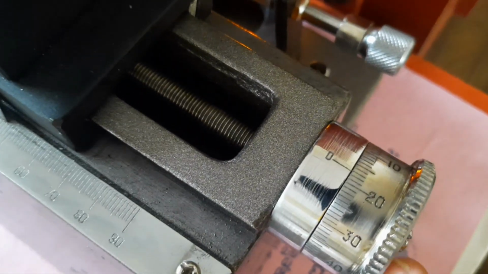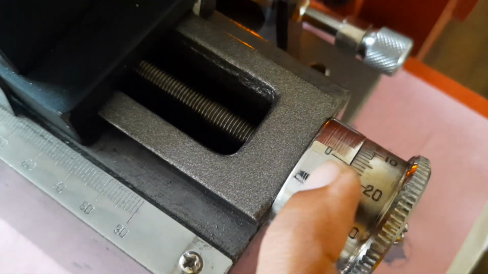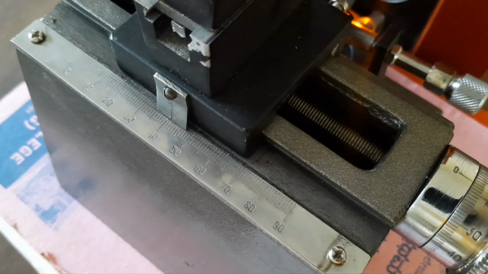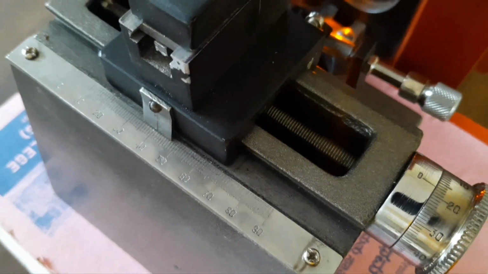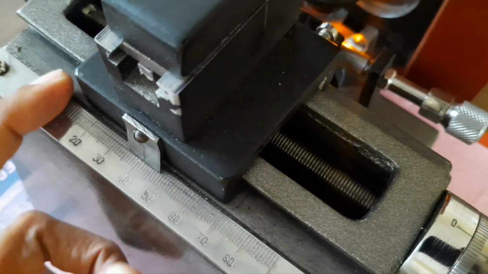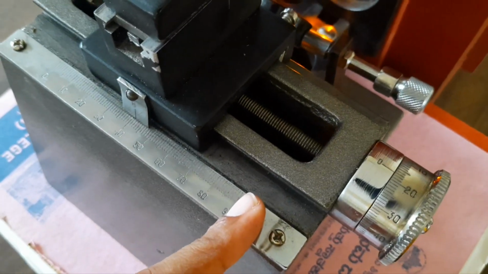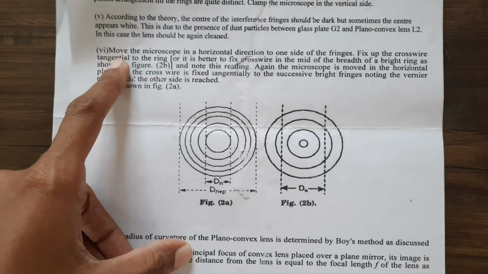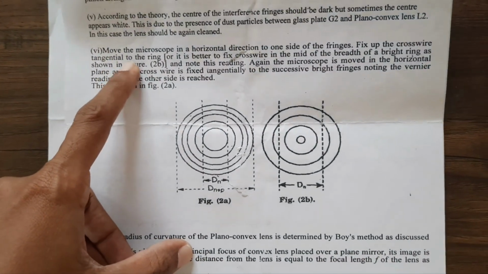Whatever value you get for the circular scale reading, note it down and multiply with the least count. You can get the total reading. So this is for the right towards left side. You have to note down the other edge of the ring, so you have to move towards the right side.